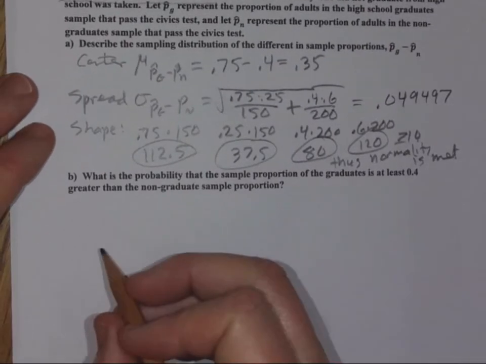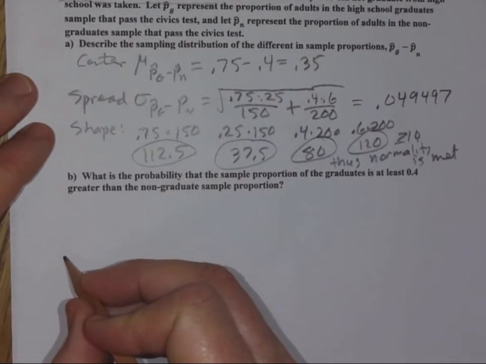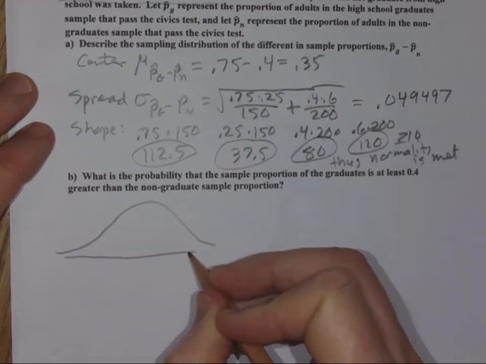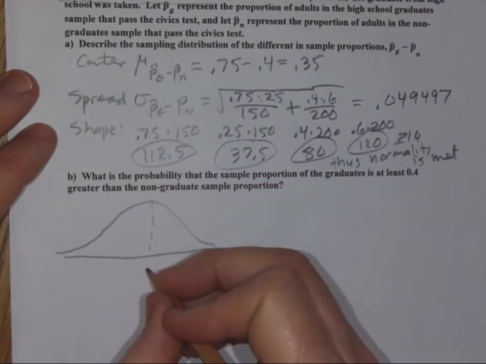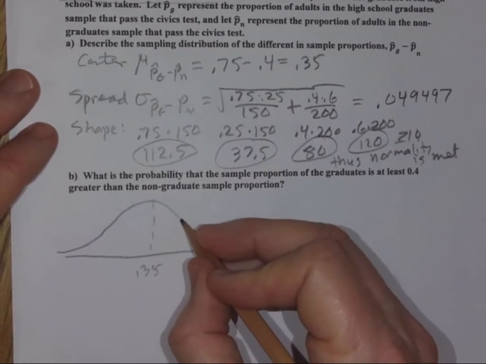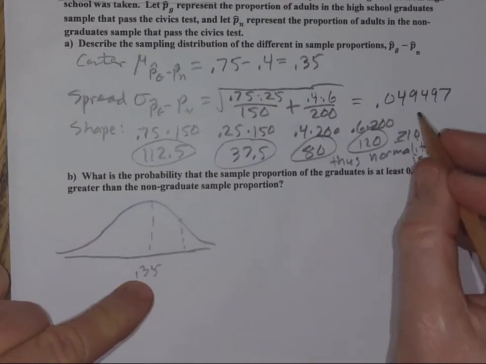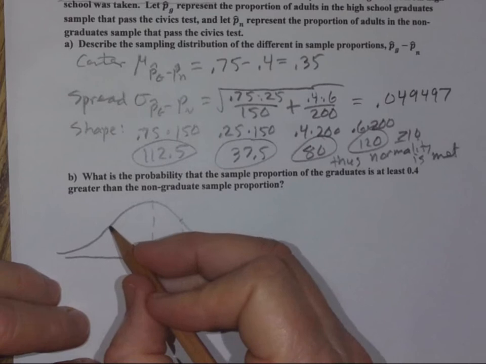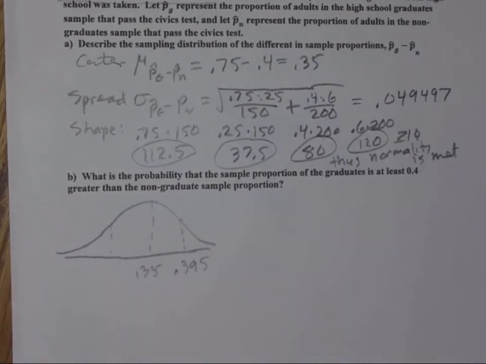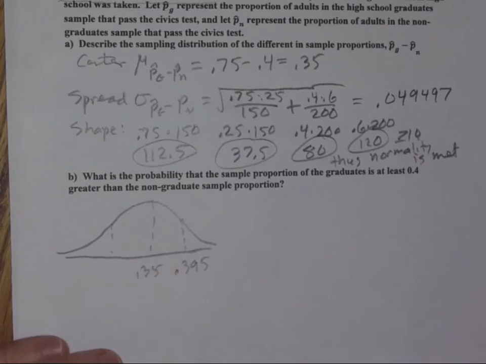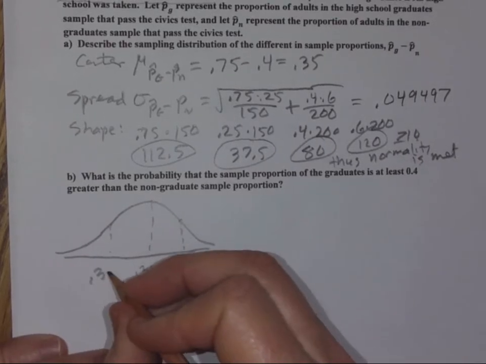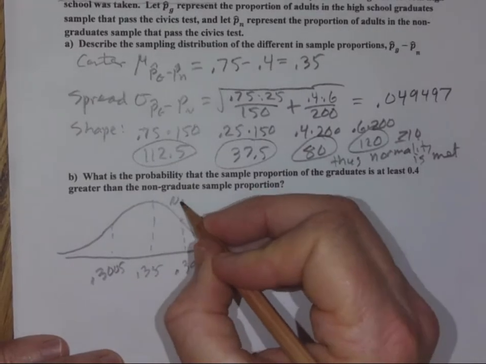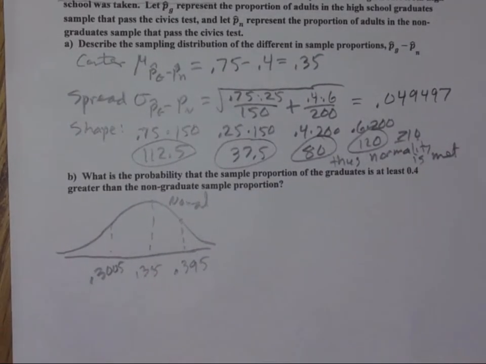Anyway, if we were to draw that, it didn't ask us to draw it, but you could be asked to draw it. It'd be approximately normal like that. So the middle of this thing would be 0.35. And if you go up one standard deviation to this inflection point, that would be plus 0.0495, so this would be about 0.395. And if you go down one standard deviation, that's going to be 0.35 minus 0.0495, and so that would be about 0.3005.